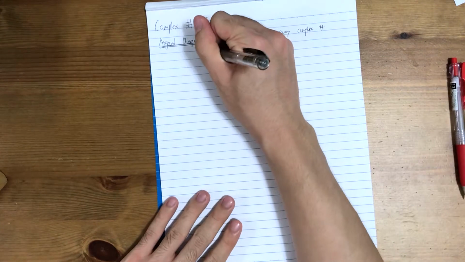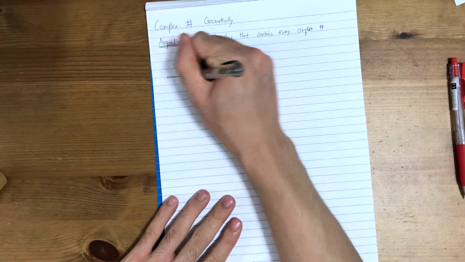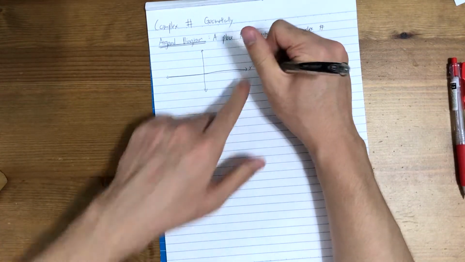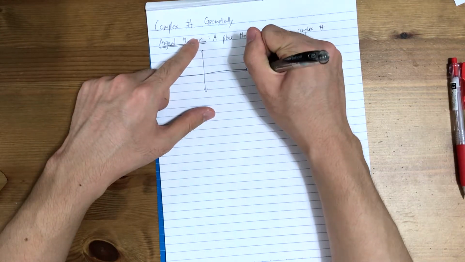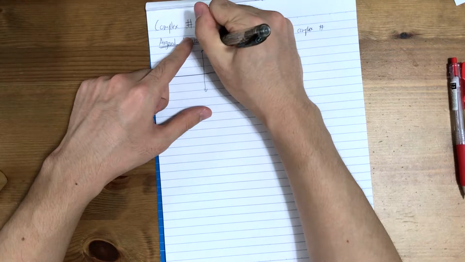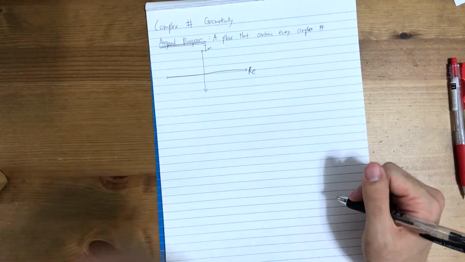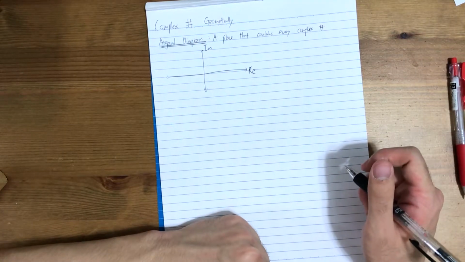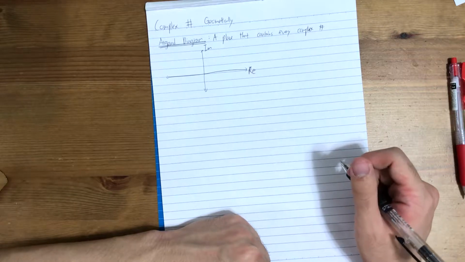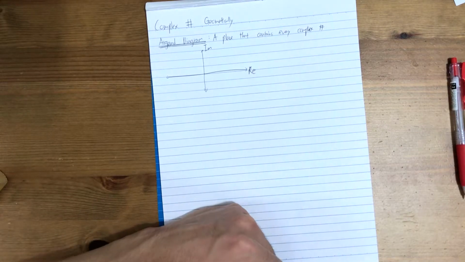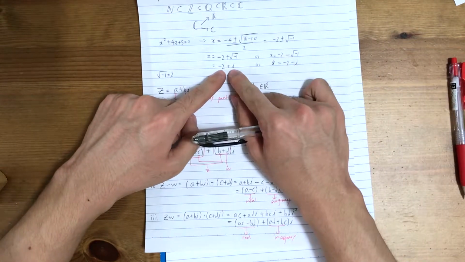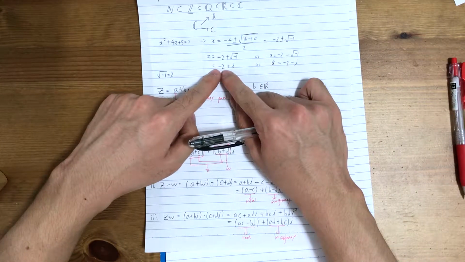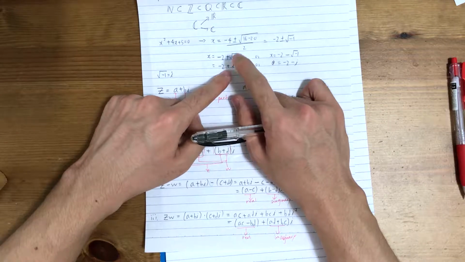So what does it look like? It looks like the xy plane, but instead of x and y axes, we have the real axis and imaginary axis. For example, if you want to plot -2 plus i that we have seen before, the real part equals -2 and the imaginary part equals 1.